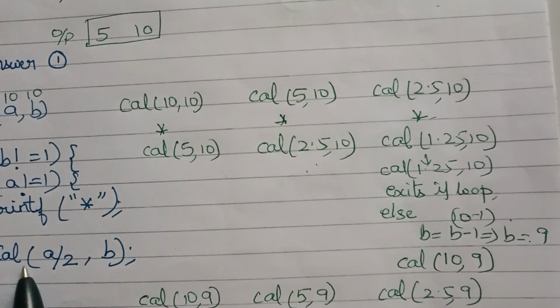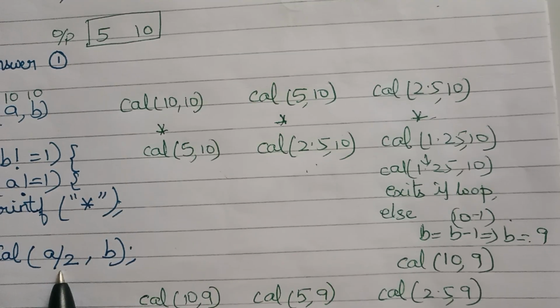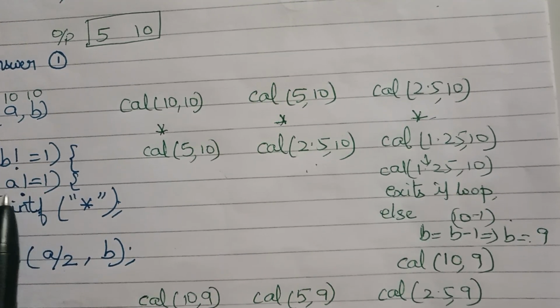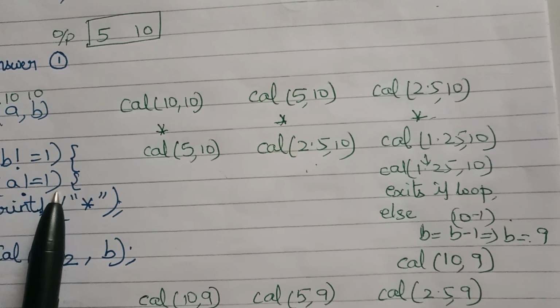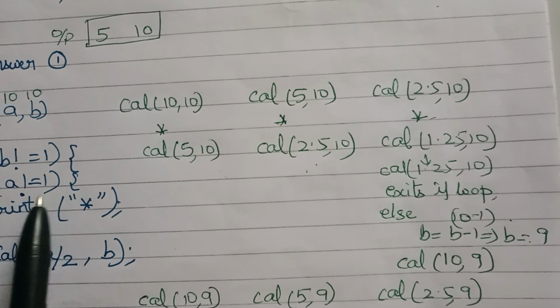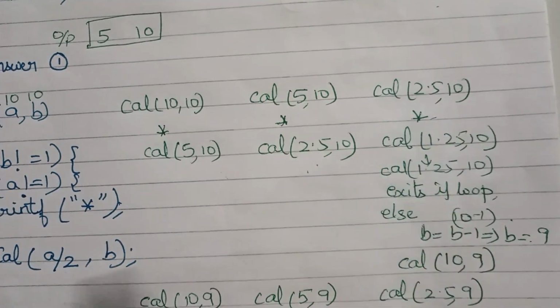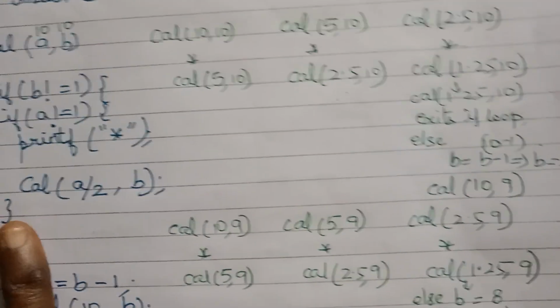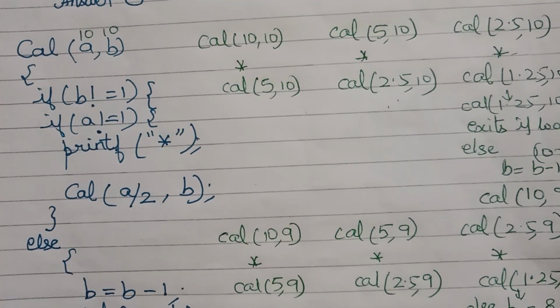So when CAL of 1.25 is called, the value of A is what? Here it becomes 1.25. So when you go inside this one, A becomes equal to 1, so here a star won't be printed. Up till 2.5 the star will be printed. After 1 it won't be printed. So where will it go? It will go to the else part. Here we have the else part, right? So in the else part, what happens?